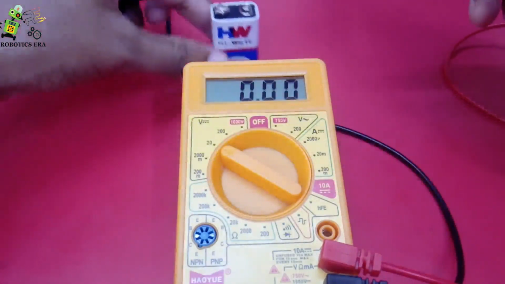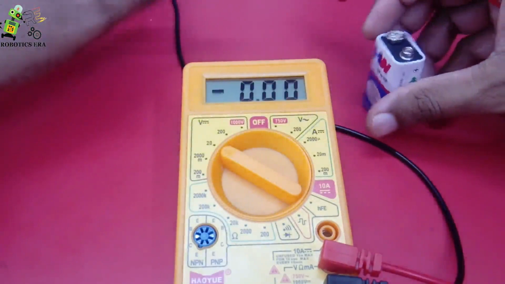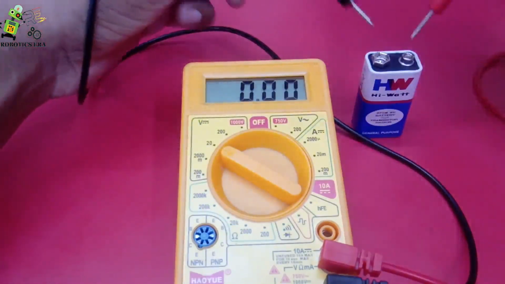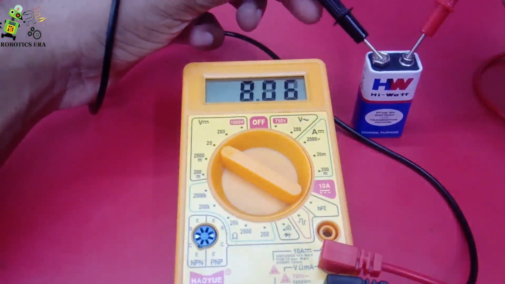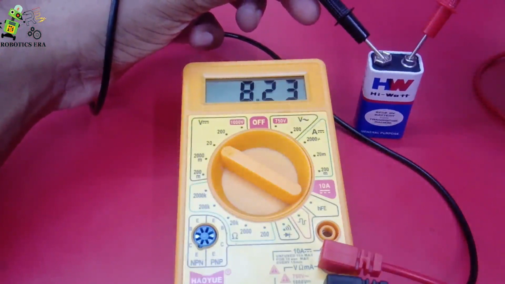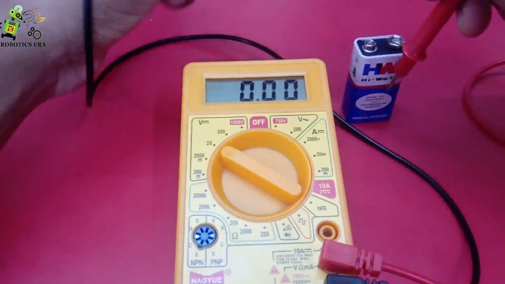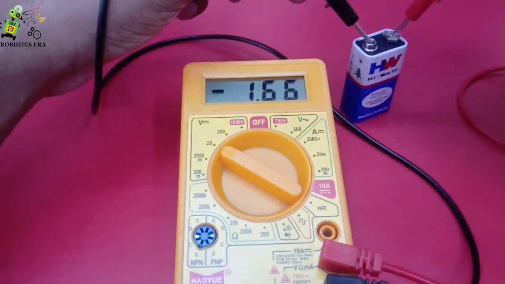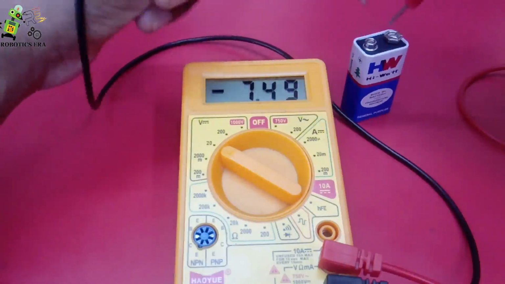Now I am going to take one battery with me. See, this is the negative terminal and this is the positive terminal. Now I am going to put the negative and positive probes on the battery. Negative here, positive here. It is showing some result, 8.23. See what will happen if I change the terminals. I am going to put my black probe on the positive terminal and the red probe on the negative terminal. It is showing the same numerical value but with a minus sign, which means we have chosen the wrong terminals.